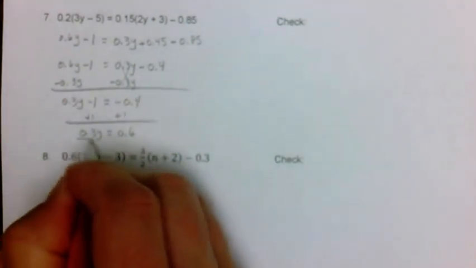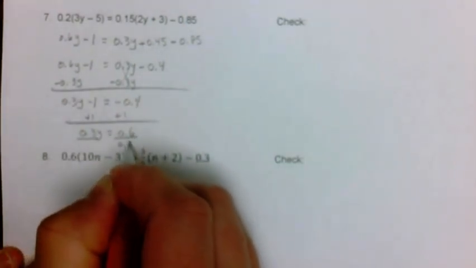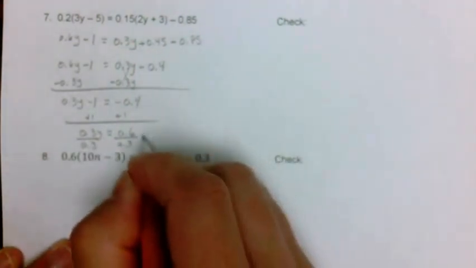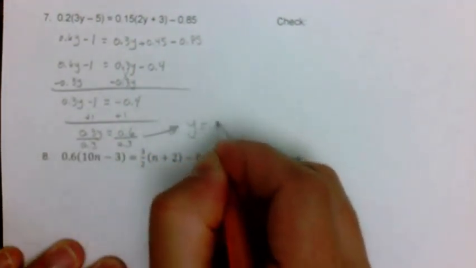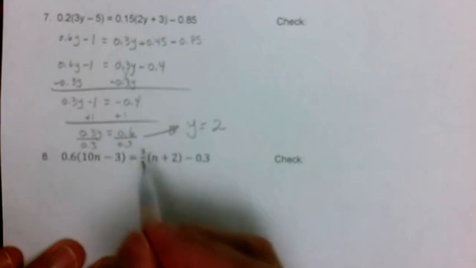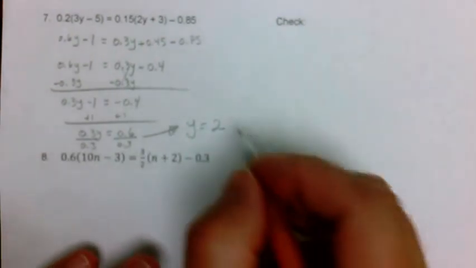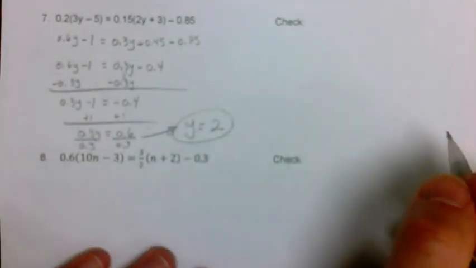And now we can figure out what y is by dividing each side by the 3/10. And when we do that, y is going to be equal to 2. 6/10 divided by 3/10 equals 2. Let's see if it works with the check.